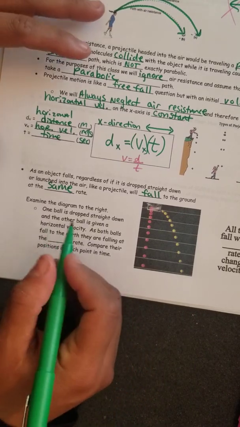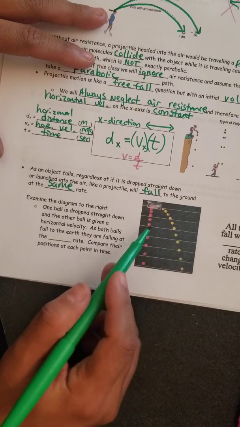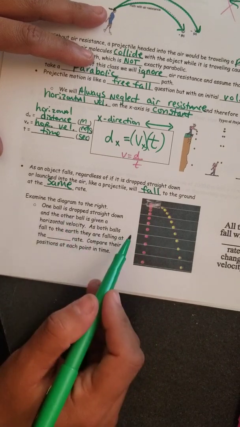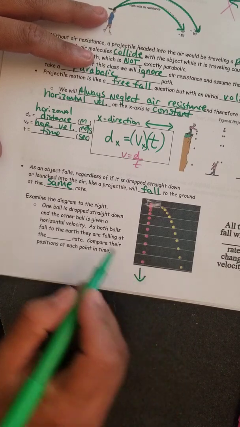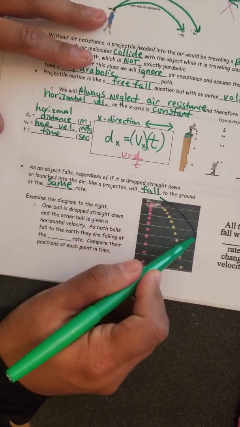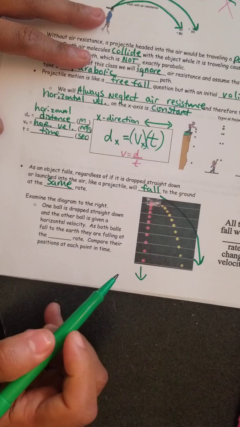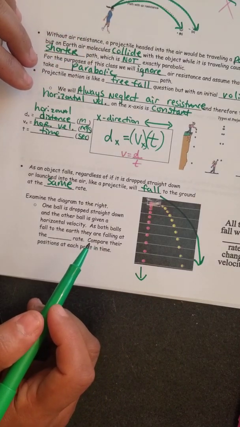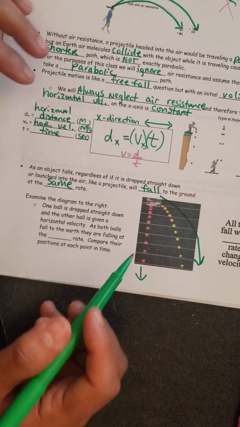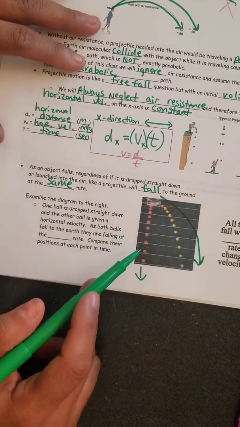It says here, examine the diagram over here of these two balls. There's a red one and a yellow one. The red one was actually released and dropped straight downward. And the yellow one took a parabolic shape, because it's a parabola. What's happening here? This curved out, this fell straight down.